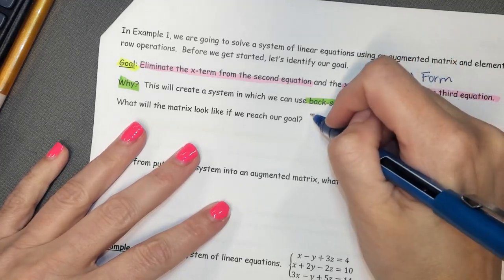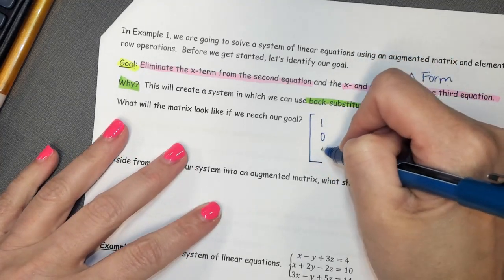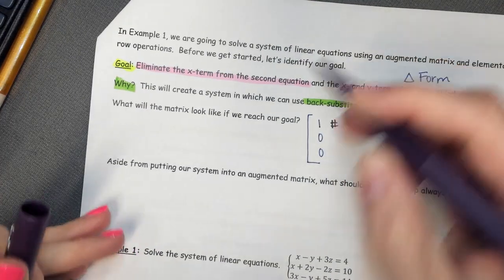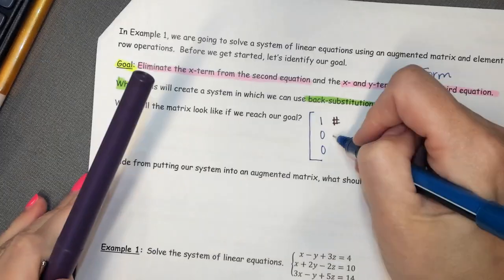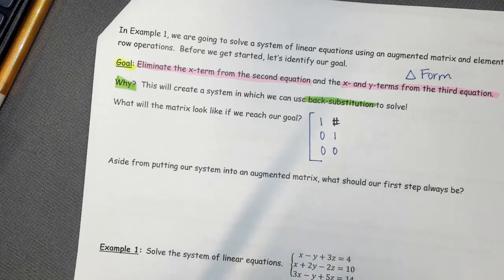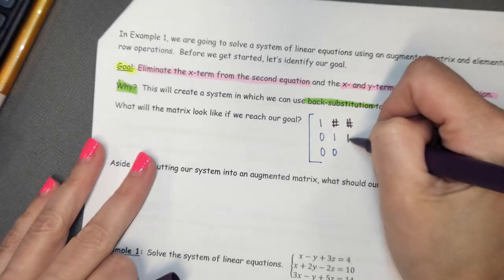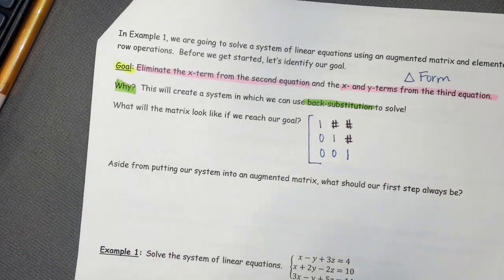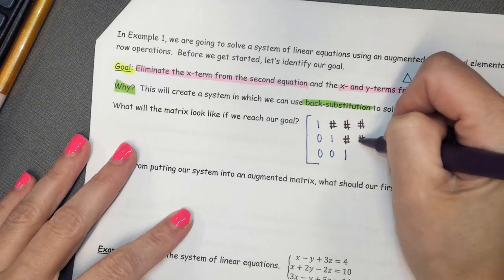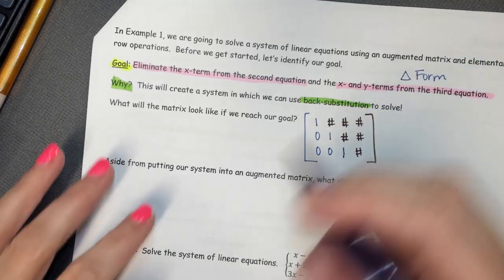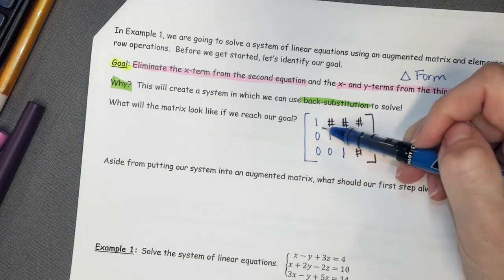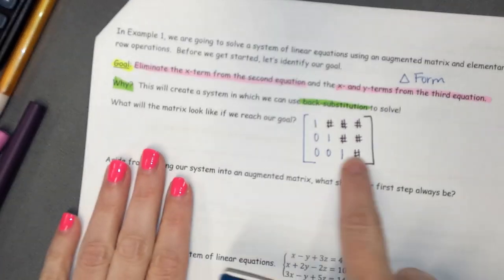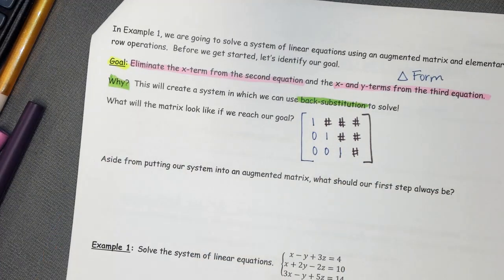So if we reach our goal, our matrix should look like 1, 0, 0. There'll be some constant term here, so I'm just going to write there's going to be some number there. And then we have a 1 and a 0. And then in the last column, we have some constant values here, a 1 there, and then in our last row, we would also have constant terms. Okay, so in our matrix, see how we have this triangle here? You can see it looks like a right triangle. If I were to box that in, 1, 0, 0, 1, 0, 1.